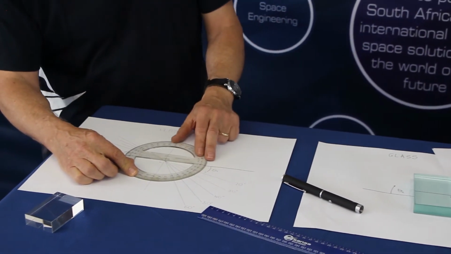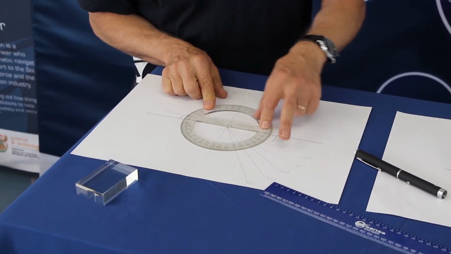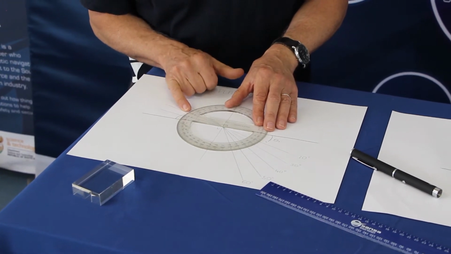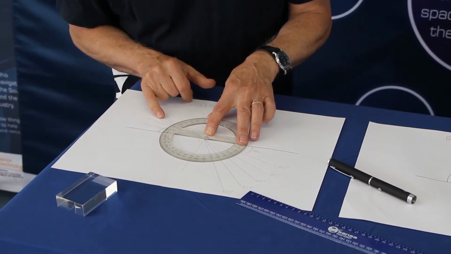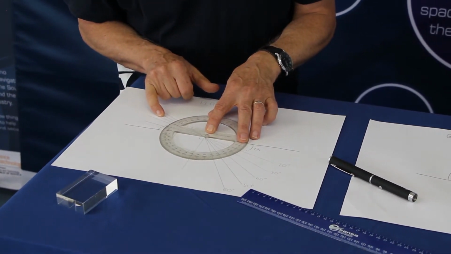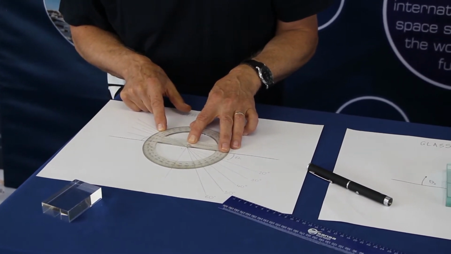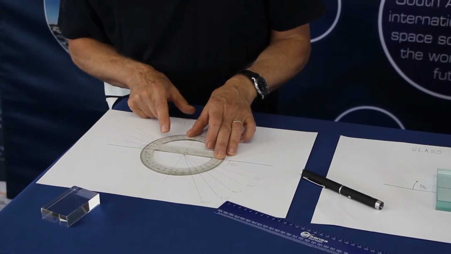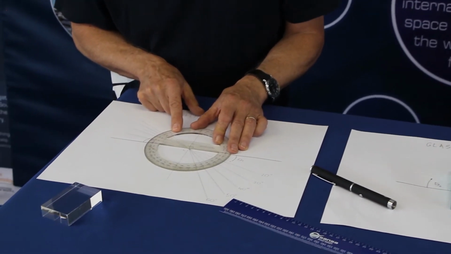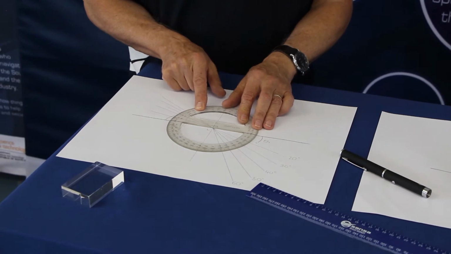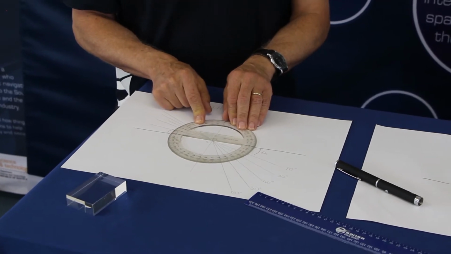So when we had a 20 degree incidence angle, our angle of refraction was 10 degrees. When we had a 30 degrees incidence angle, our angle of refraction was 19.5. With 40 degrees in, our angle of refraction was 24. For 50 degrees in, the angle of refraction was 28. And for 60 degrees incidence angle, our angle of refraction was 32 degrees. And those were our measurements for the plastic. We will now repeat the same exercise for the glass.